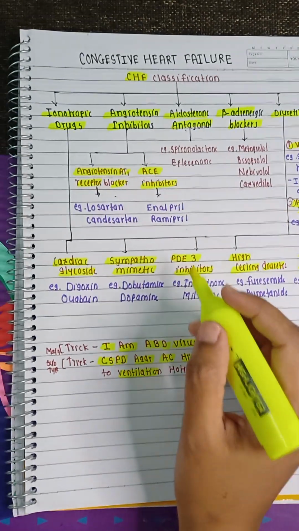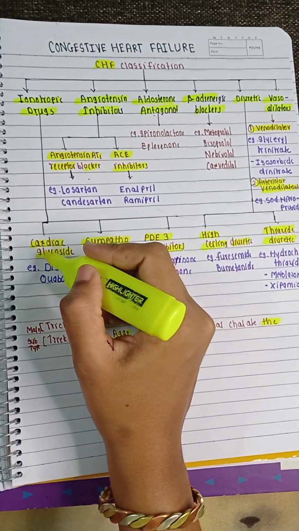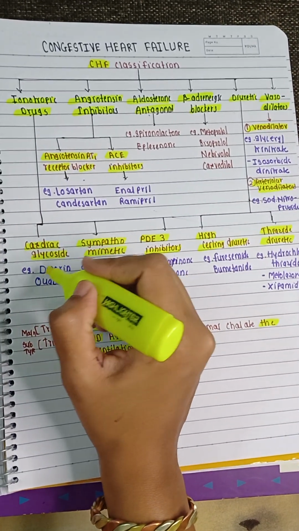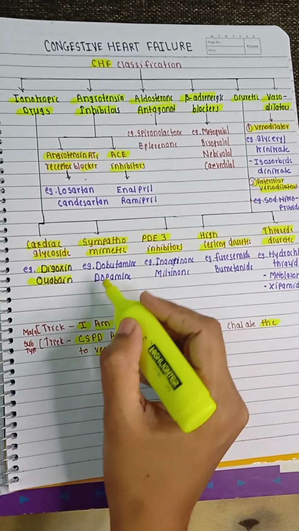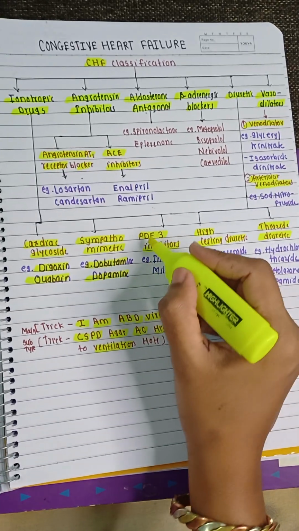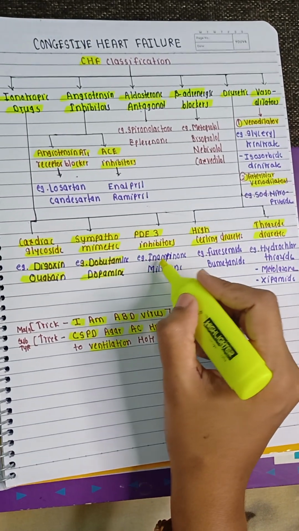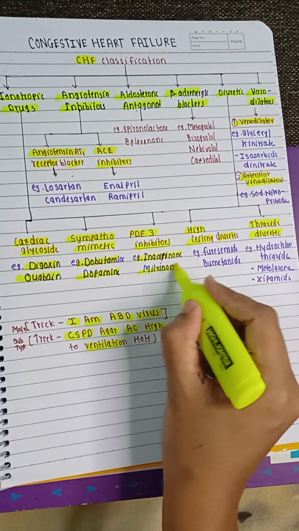Now we'll see the examples. The first, inotropic drugs, which are classified into 3 types. First is the cardiac glycoside. Cardiac glycoside examples are digoxin and ouabain. Then sympathomimetic drugs examples are dobutamine and dopamine. Third is the PDE3 inhibitors, examples are inamrinone and second one is the milrinone.